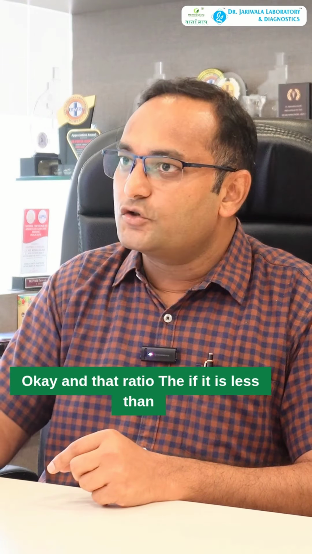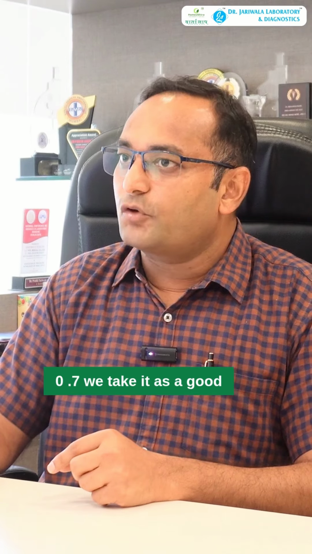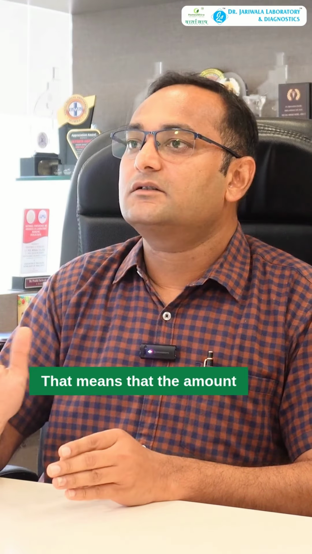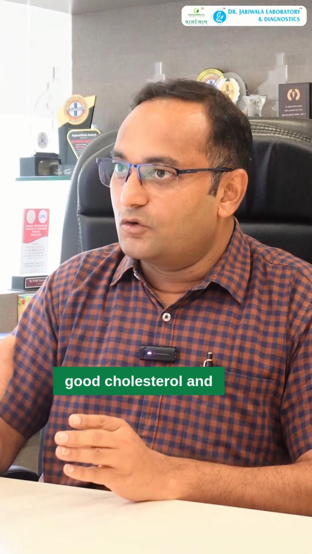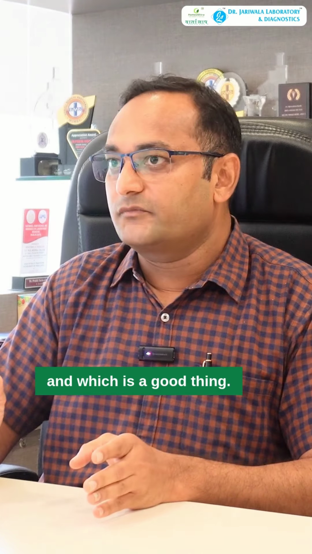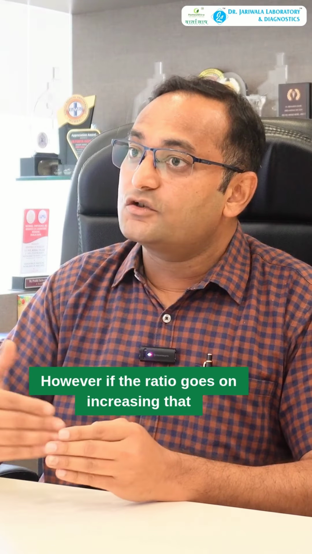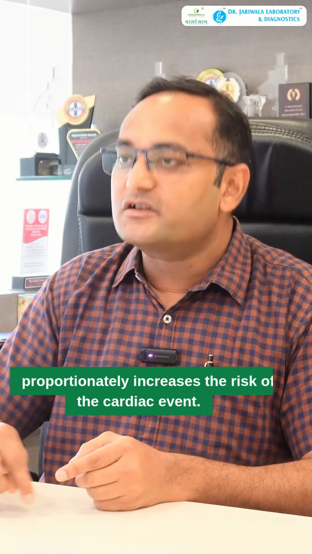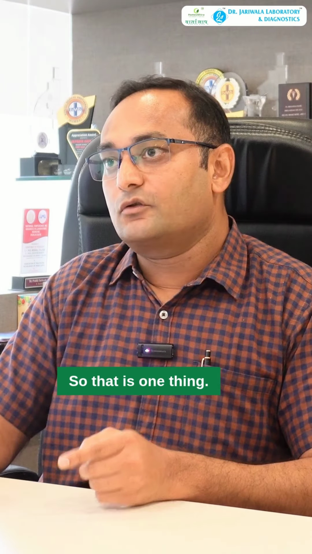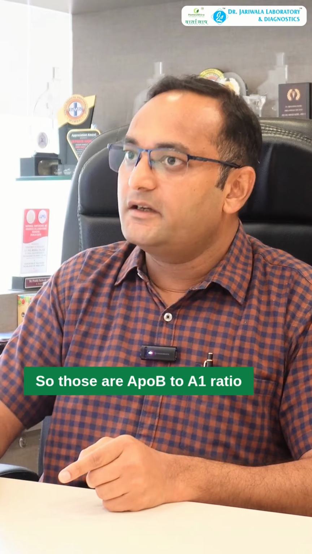Typically, when we are doing an extended lipid profile, we look at the apolipoprotein B to A1 ratio. If that ratio is less than 0.7, we take it as a good factor. That means the amounts of good cholesterol and bad cholesterol are balanced at a certain level, which is a good thing. However, if the ratio keeps increasing, that proportionately increases the risk of a cardiac event. So those are the ApoB to A1 ratio apolipoproteins.